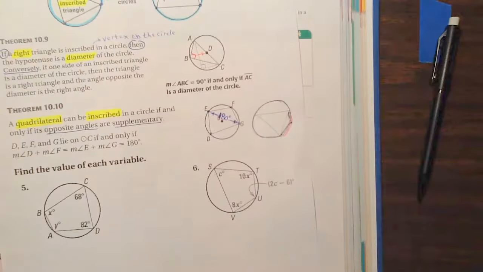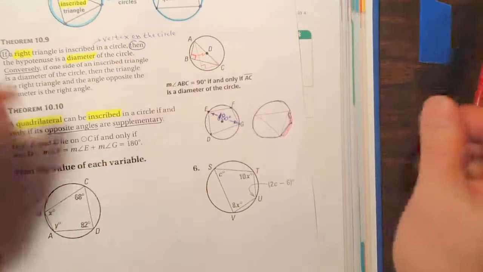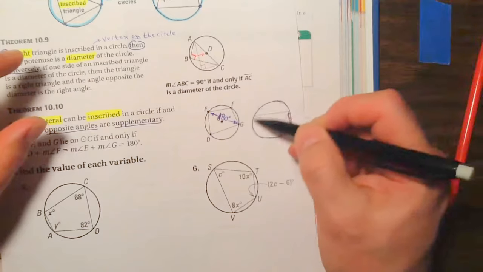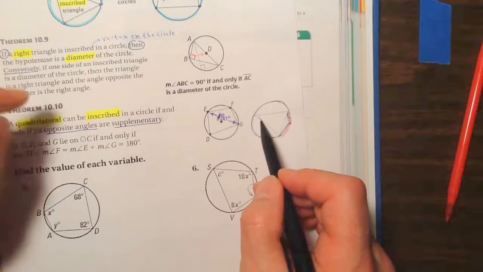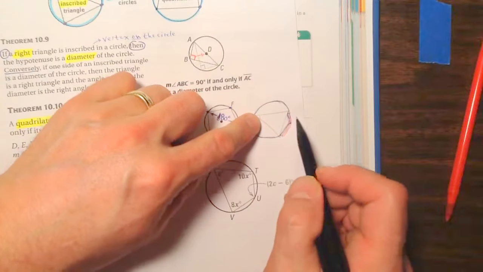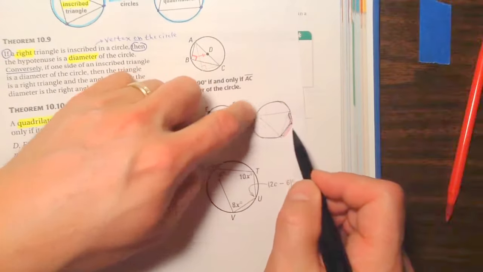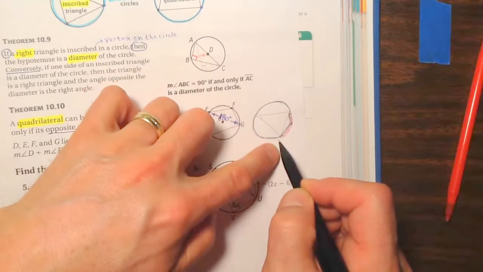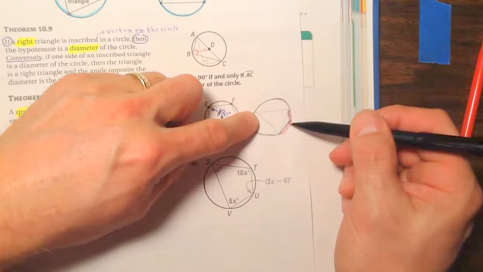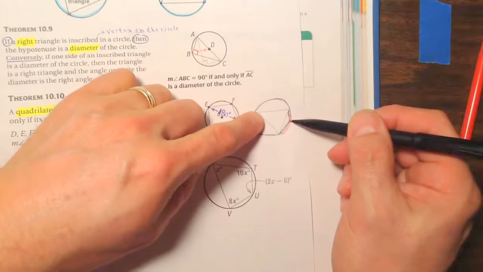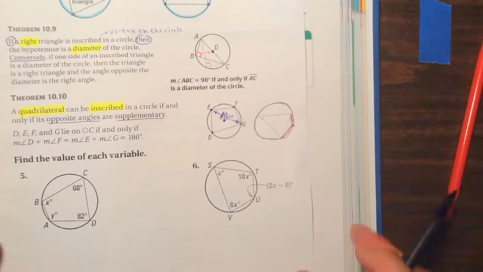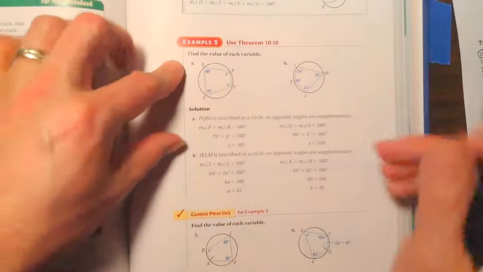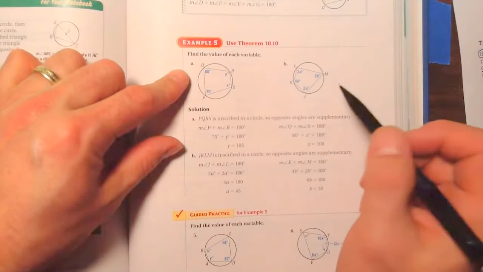And obviously, add those two intercepted arcs together and you get 360 degrees, and you'll remember that your inscribed angle is half of the intercepted arc. So if the sum of the intercepted arcs is 360, then the sum of your two inscribed angles is going to be half of that, which is 180 degrees. Let's do these last two examples here, and then I'll cut you loose to be on your own.